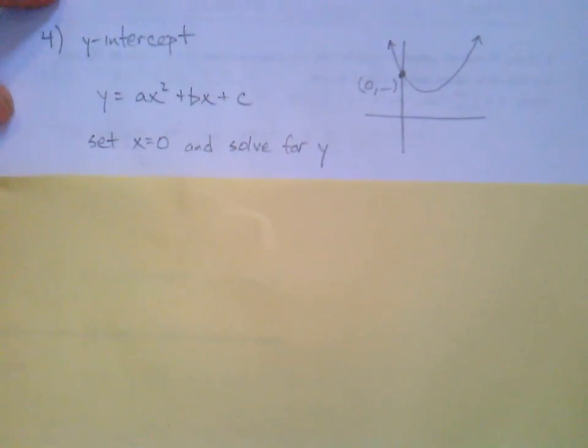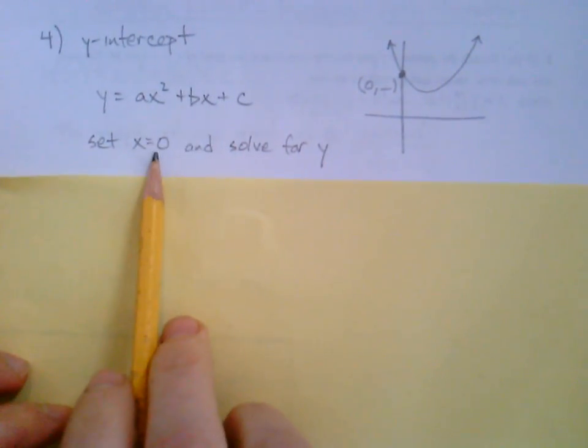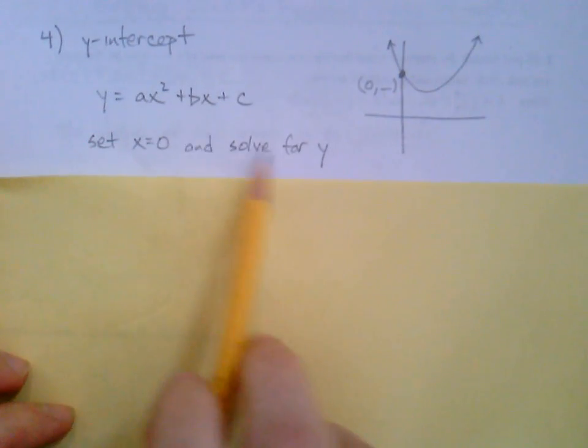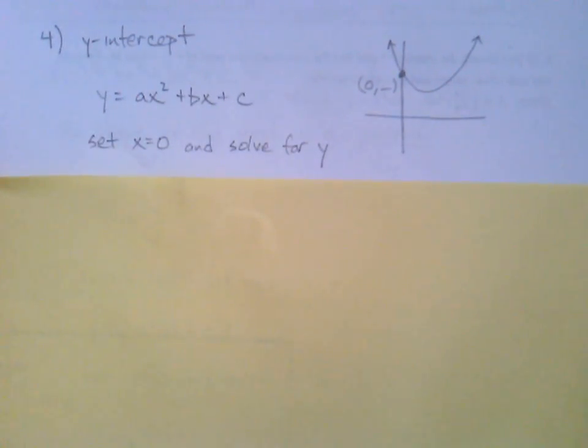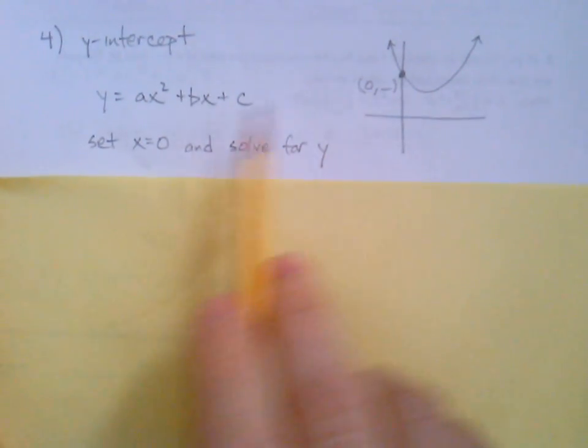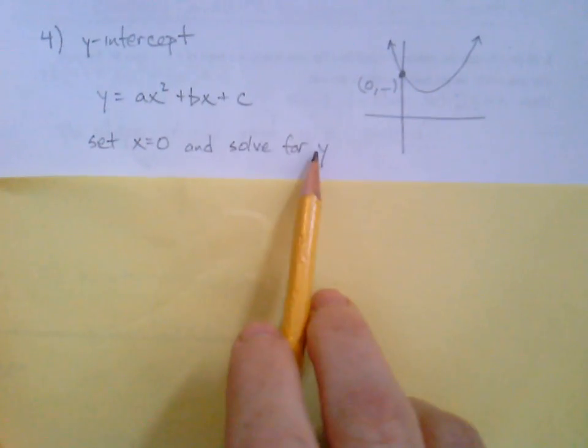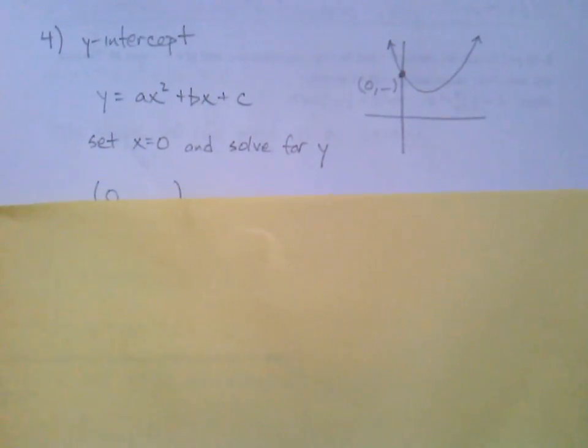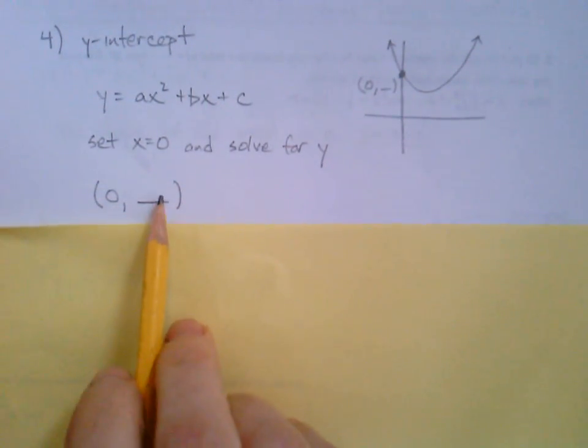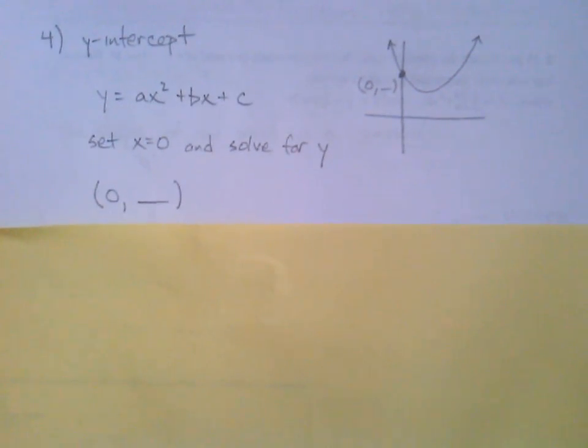So here's what we're going to do. Using our function, we're going to set x equal to 0, and we're going to figure out the y value. If the point has an x coordinate of 0, we can plug 0 in for x, get the y. So in the end, it's going to look like 0 comma something. And once we figure out that number, then we got it.